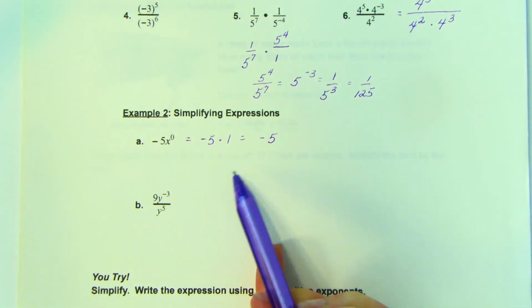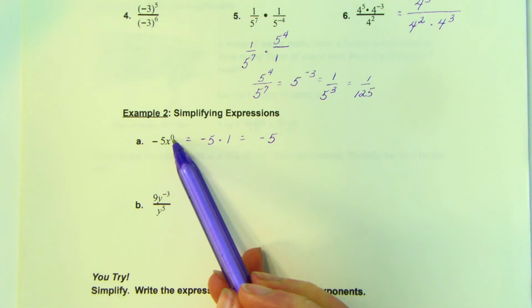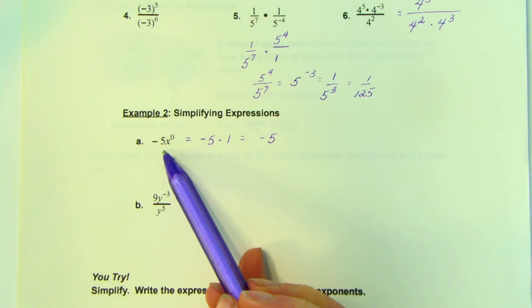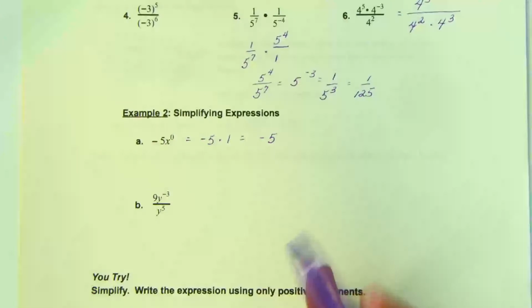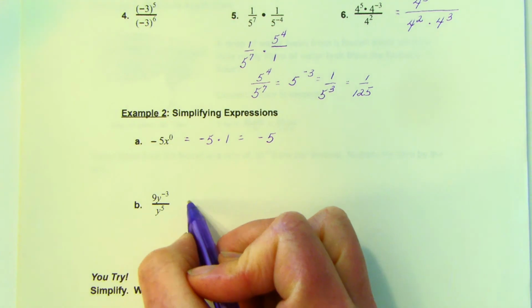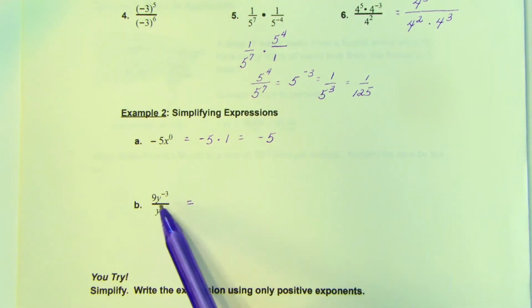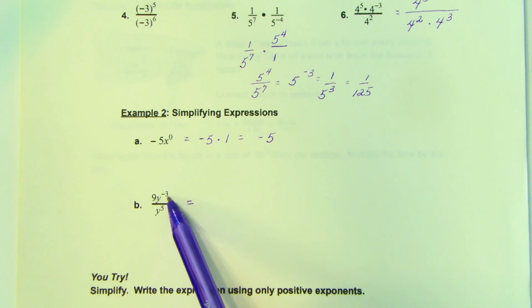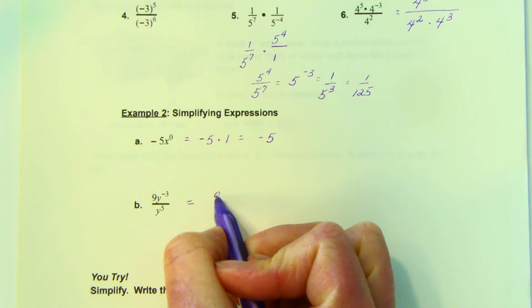All right, lots of times kids will say, oh, there's a 0 power, this must be equal to 1. But the 5 is not to the 0 power. Same thing here. The 9 is not being raised to the negative 3. The 9 is still just 9, so let's bring it over.